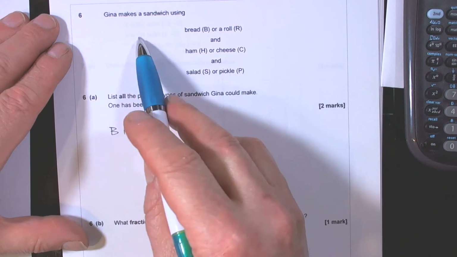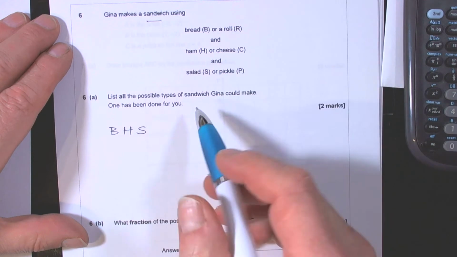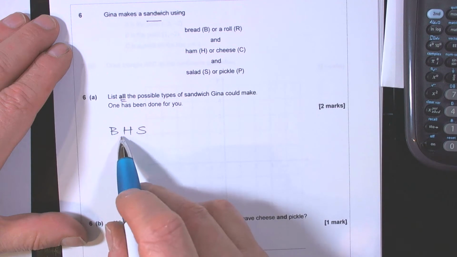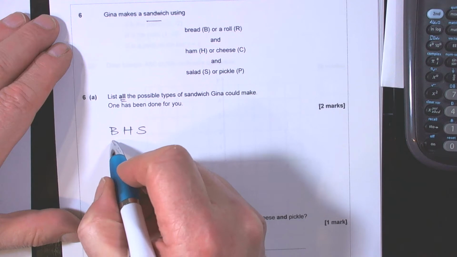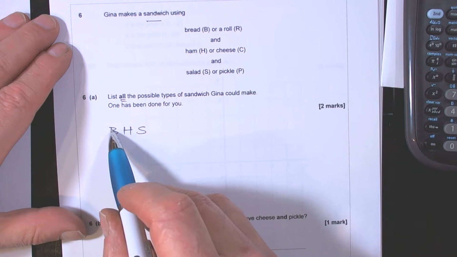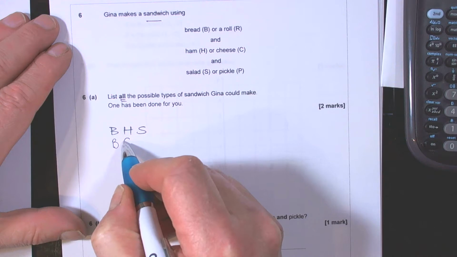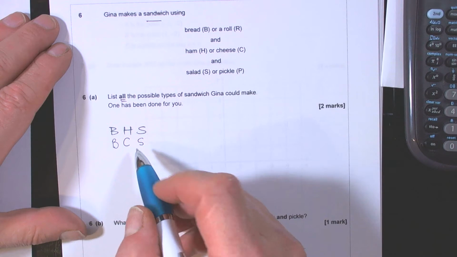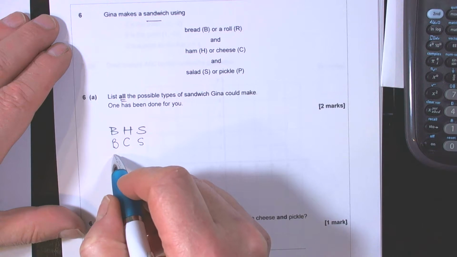Okay, so we've got a situation where we can choose a variety of items for making a sandwich, and we've got to list all the possible types of sandwich Gina could make. So they've given us a clue of using letters B, H, S. So listing outcomes, it's usually a good way of doing it logically. So B could have been C, then S. Going to change the ham for cheese. So that's all the ones that begin with bread.